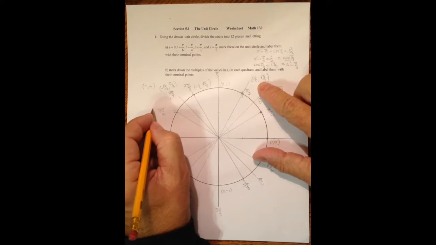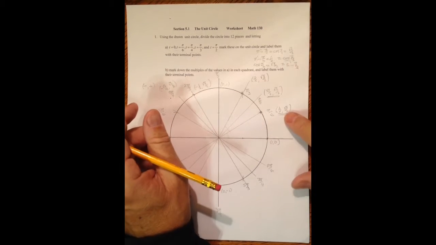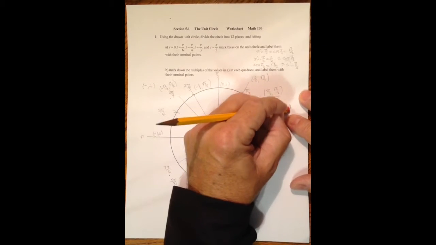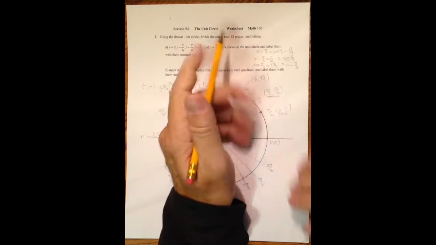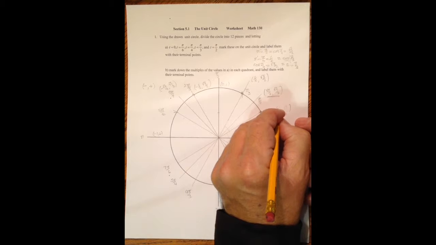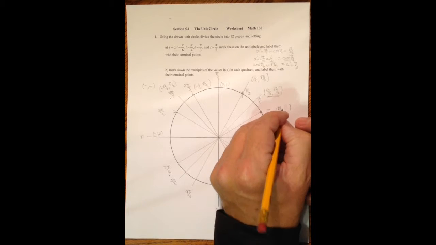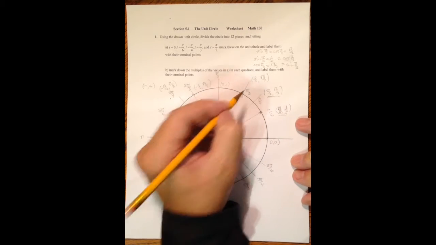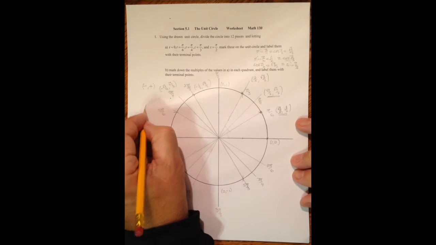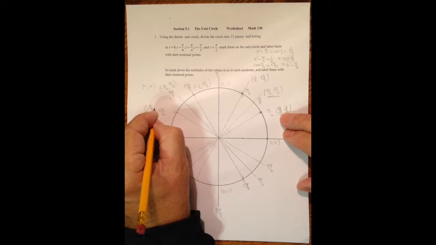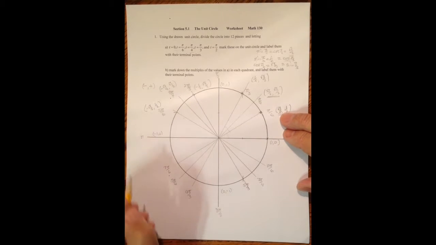Pi over 6, pi over 6. Oh, look at what I've done. I've got that one wrong. Do y'all see that? That one is wrong, isn't it? That's pi over 6. The cosine of pi over 6 is square root of 3 over 2. Sine is 1/2. And then when we fold it, yep, I messed up. Now 5 pi over 6 is going to be the same thing as pi over 6, except this is negative. And the y value doesn't change.